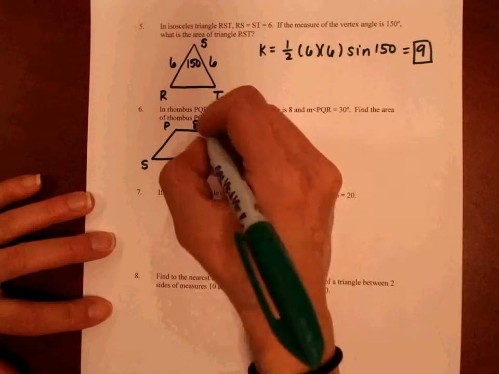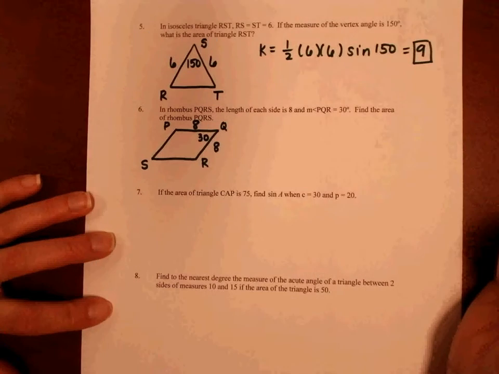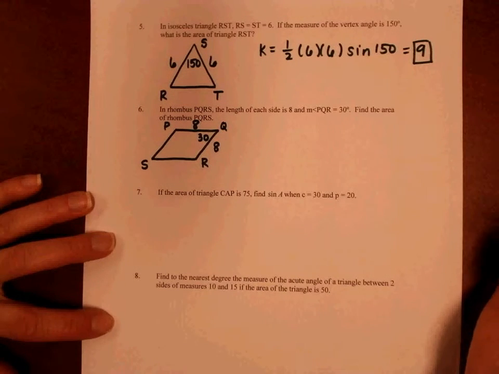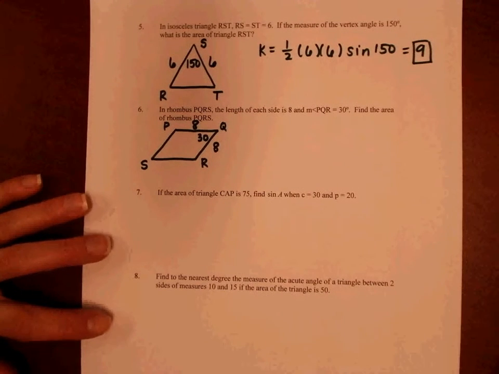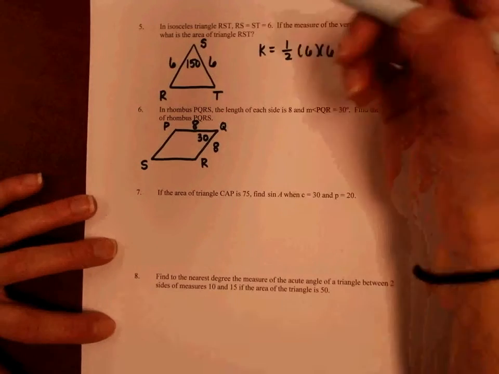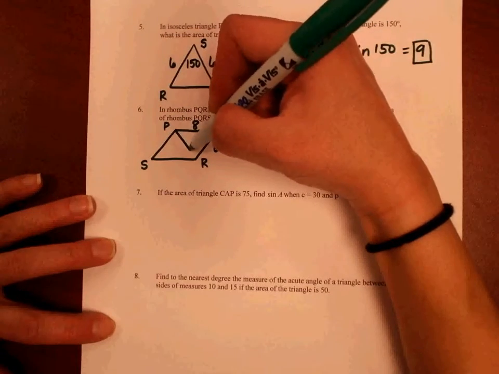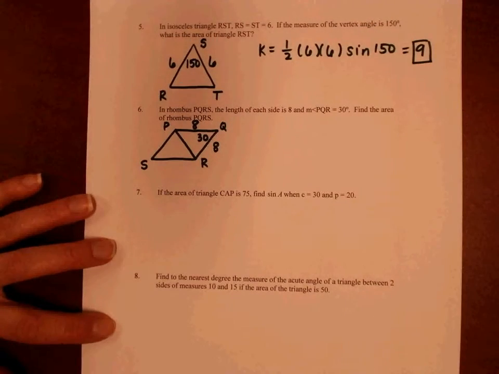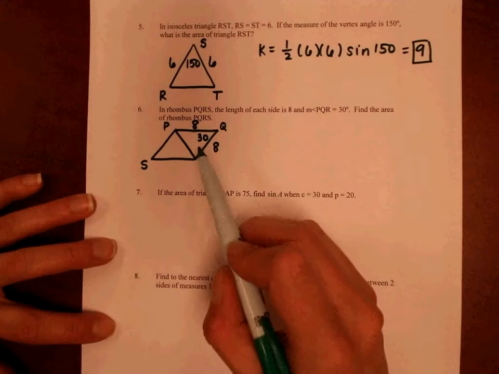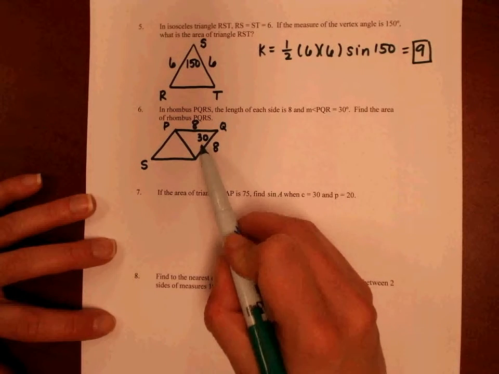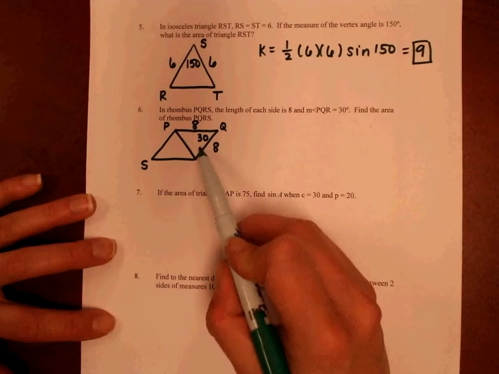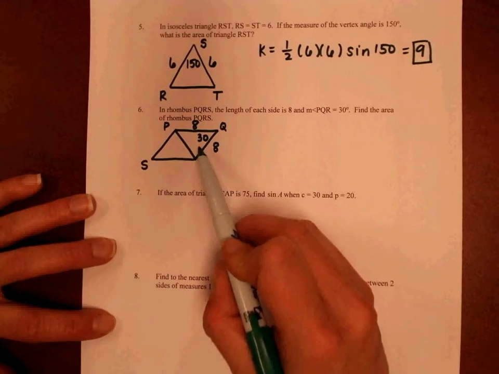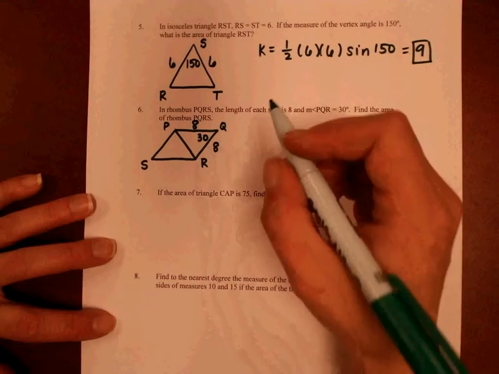And I know that angle PQR is 30. I'm asked to find the area of this rhombus. Well, once again, the formula is for the area of a triangle. And just like the parallelogram, a rhombus is nothing more than two congruent triangles. So you could find the area of one triangle, and then think about that for a second. What would we have to do to find the area of the entire rhombus? We would have to multiply by 2.